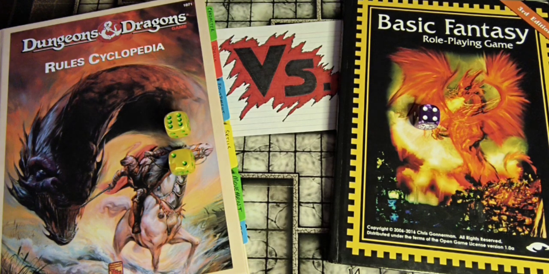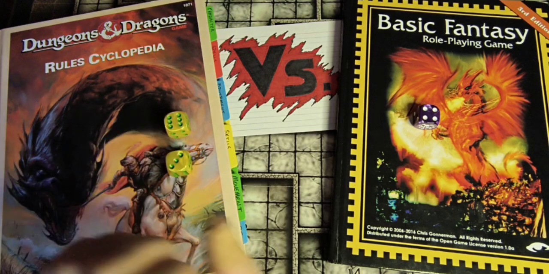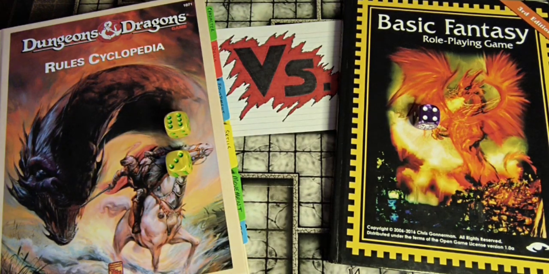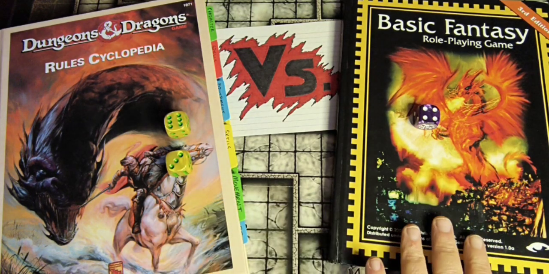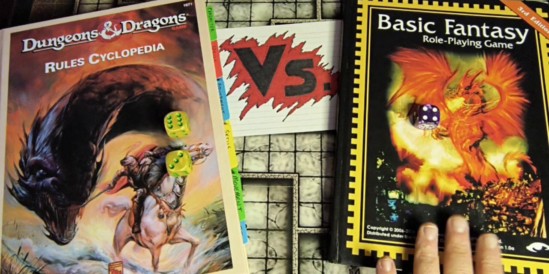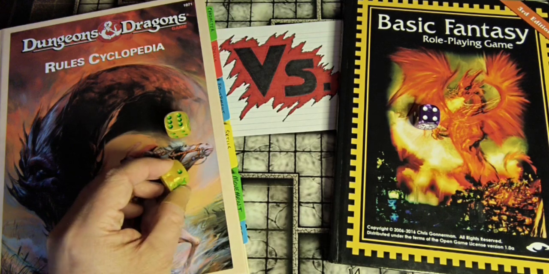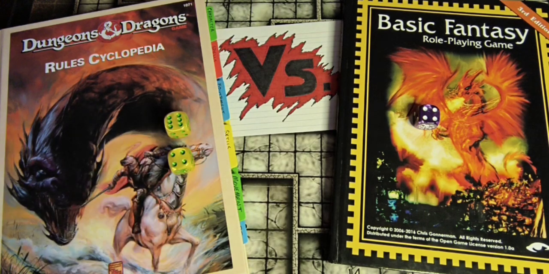Record sheets. Basic Fantasy does not come with record sheets. You have to download them separately. Rule Cyclopedia does come with record sheets, several different types, as a matter of fact. Let's see. You have a treasure section. It's decent in Basic Fantasy, but it is limited by comparison at only 15 pages of treasure information, whereas your treasure information is much more robust in the Rule Cyclopedia at over twice that, with 32 pages. So we have a much larger treasure section.